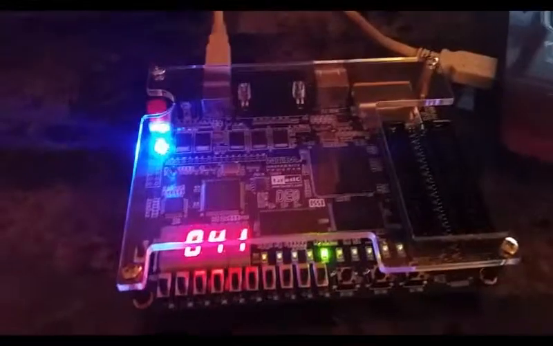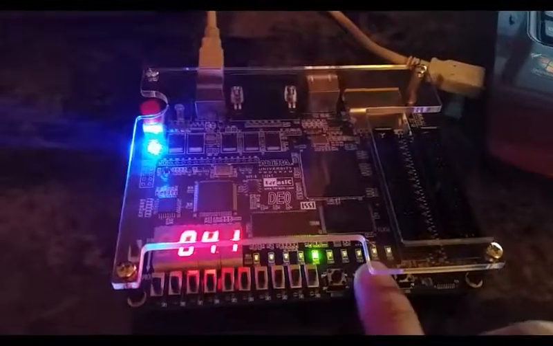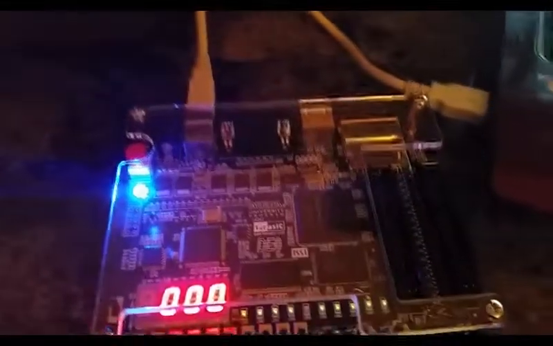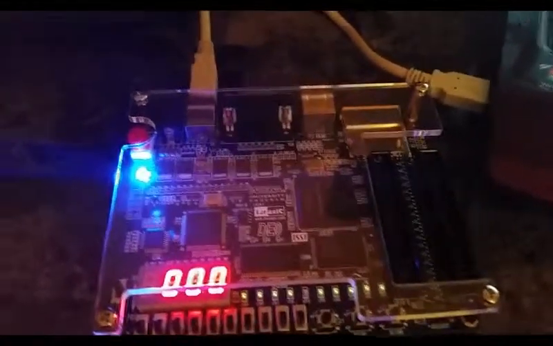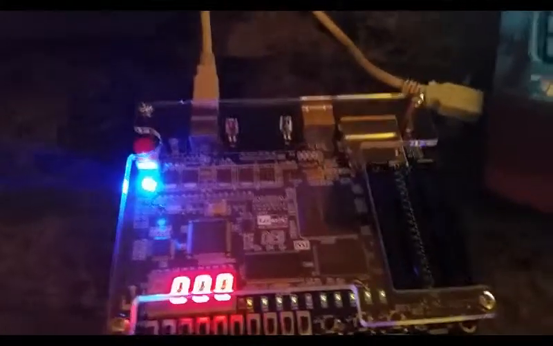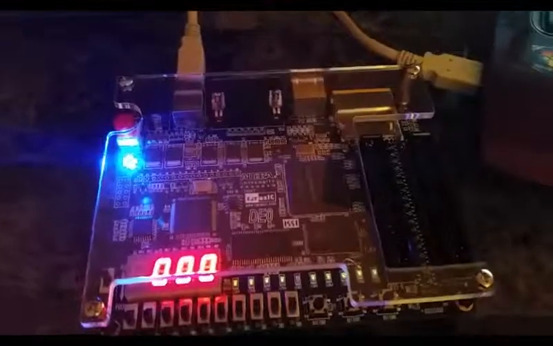Therefore, I conclude the demo by saying that my D0 board displays all the criteria required by the project, and I conclude that the project was overall successful.